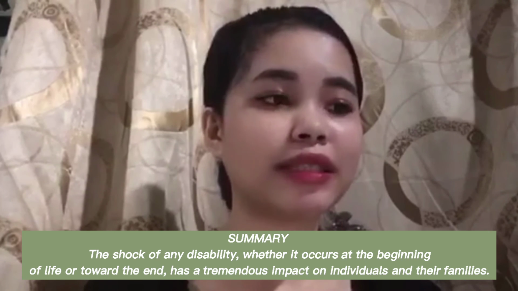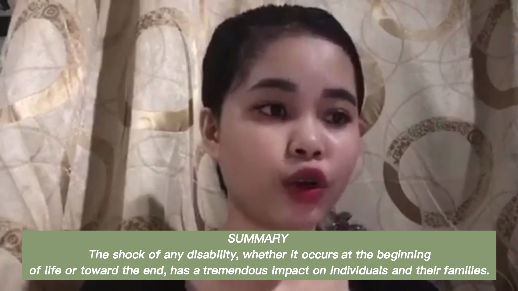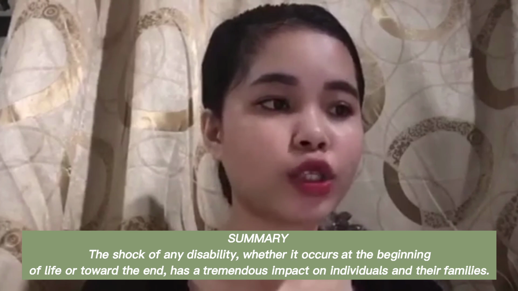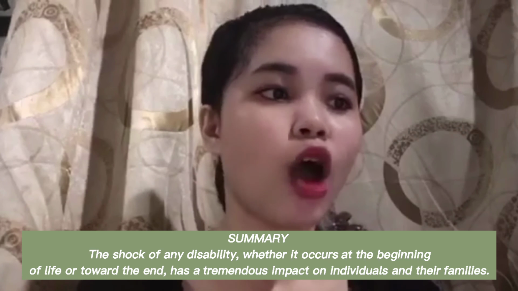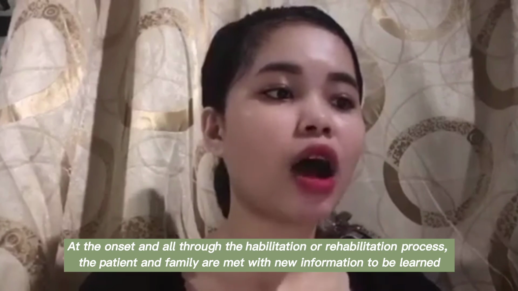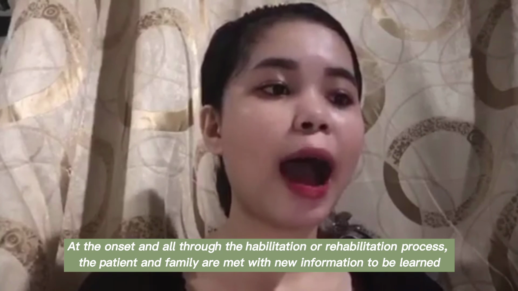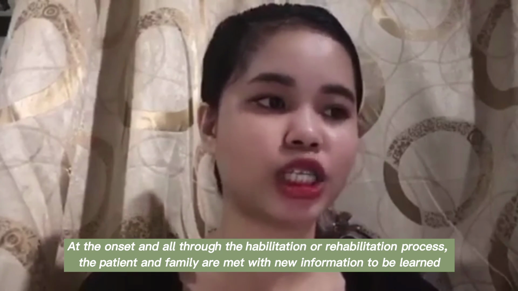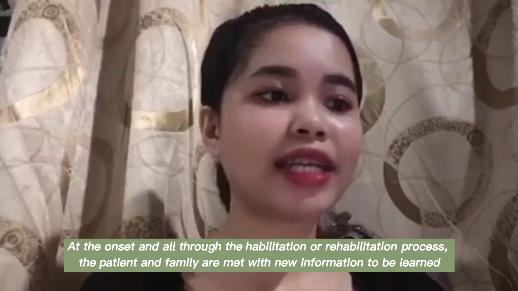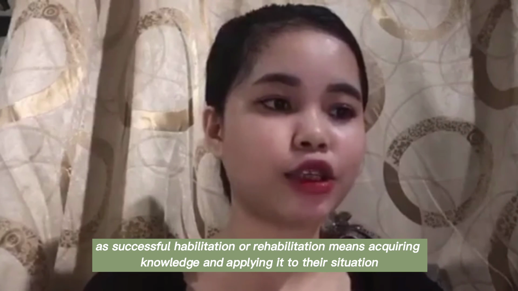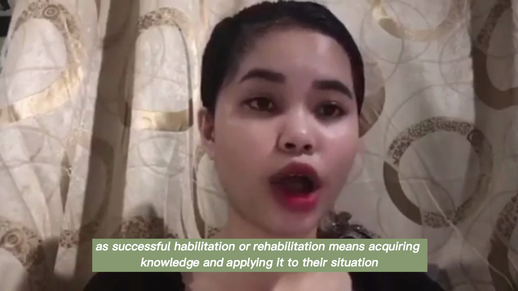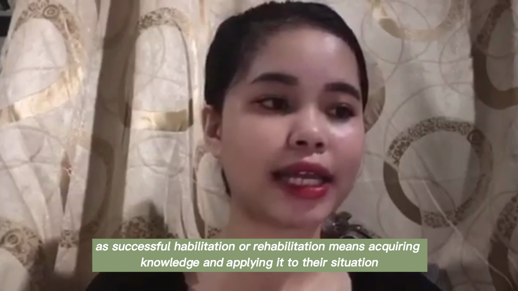For the short summary, the shock of any disability, whether it occurs at the beginning of life or towards the end, has tremendous impact on individuals and their family. At the onset and all through the habilitation or rehabilitation process, the patient and family are met with new information to be learned. A successful habilitation or rehabilitation means acquiring knowledge and applying it to their situation.